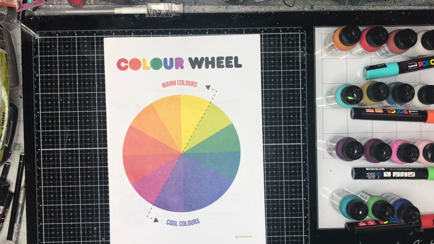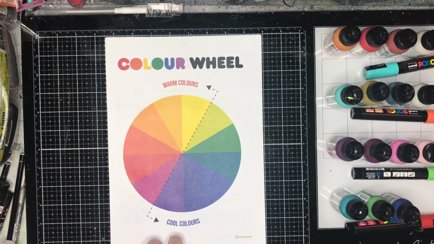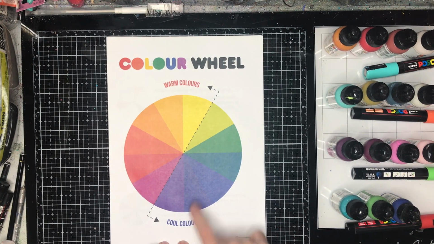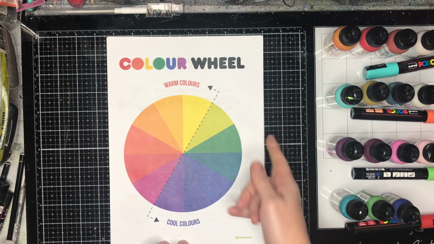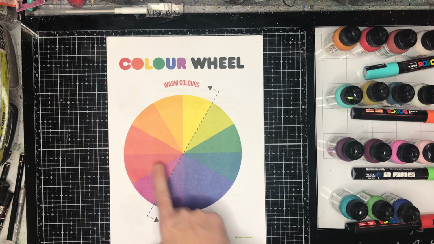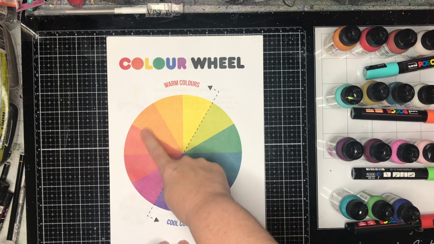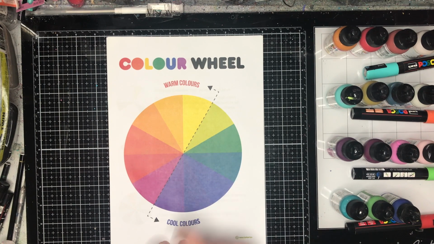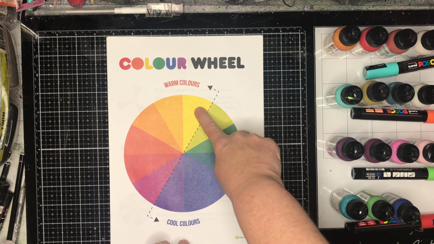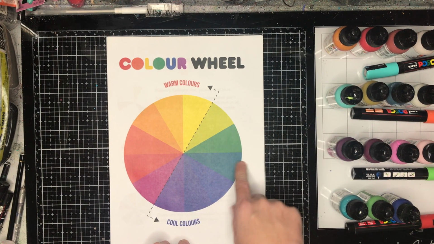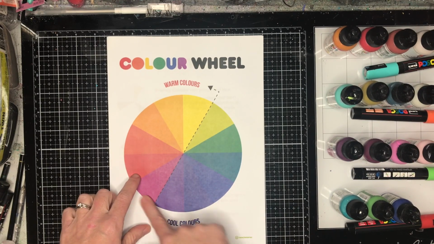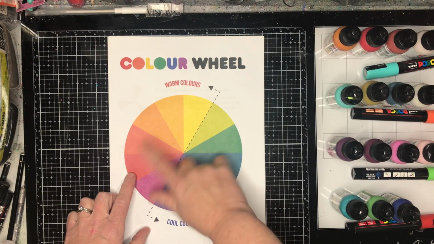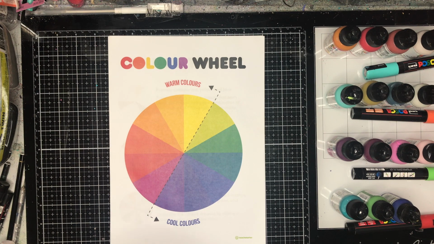So to understand what analogous colours are, you need to know a little bit about your colour wheel. This is a very simple colour wheel that I use with the kids at school. You can see that the colour wheel is divided up into the primary colours, yellow, red and blue, and then the colour mixing in between. Yellow and blue make the green colours, blue and red make the purpley colours, and red and yellow make the orangey colours, which are called the secondary colours.